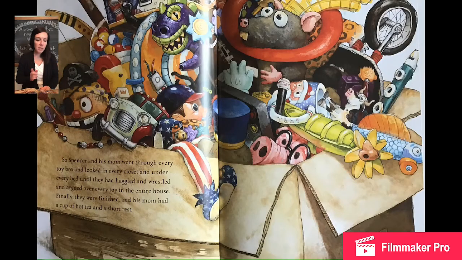So Spencer and his mom went through every toy box and looked in every closet and under every bed until they had haggled and wrestled and argued over every toy in the entire house. Finally, they were finished, and his mom had a cup of hot tea and a short rest.